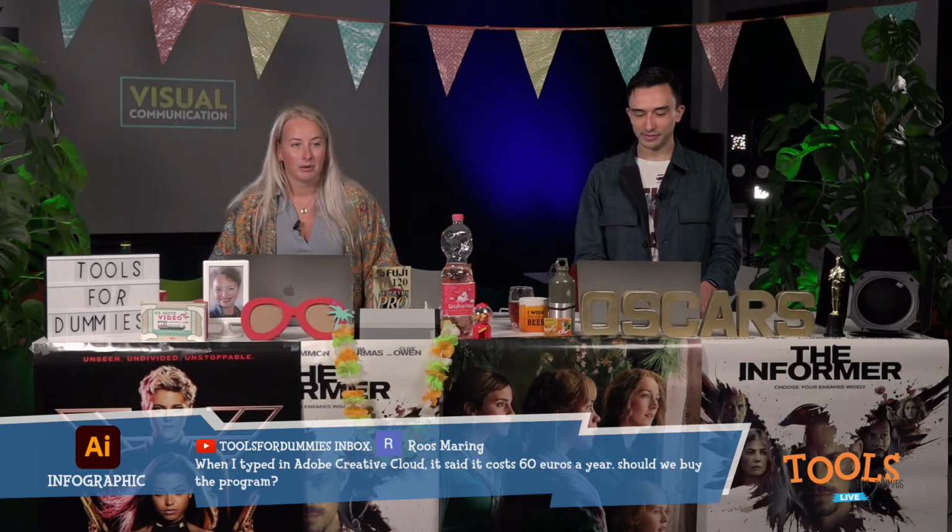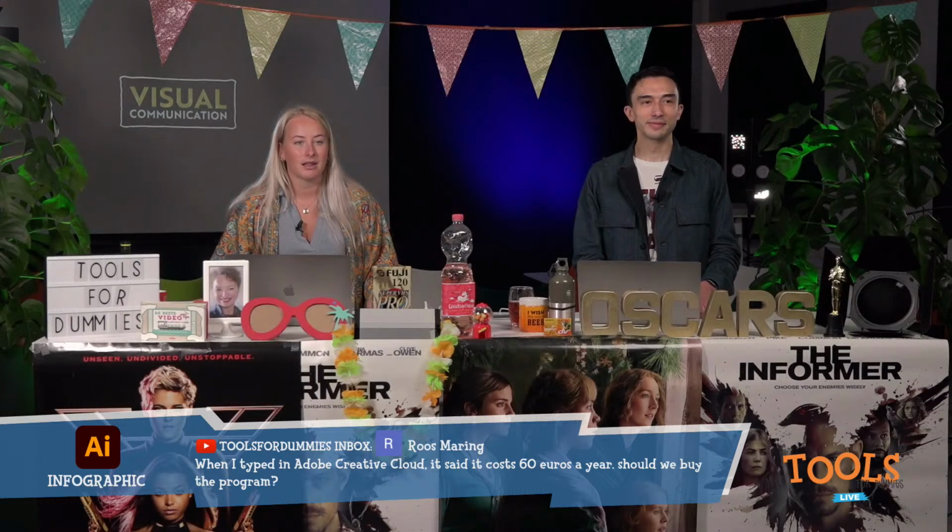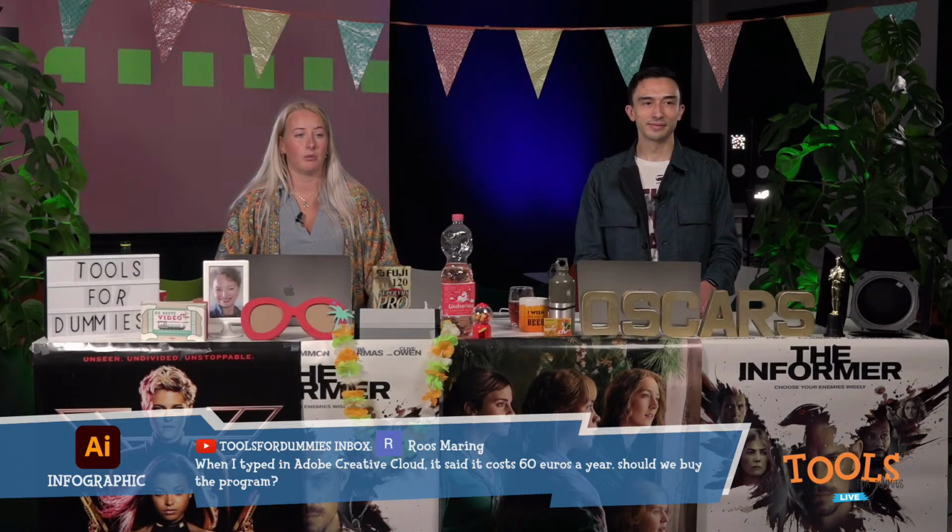Oh, question. When I typed Adobe Creative Cloud, it said it costs 60 euros a year. Should we buy the program? Then it's probably only for Illustrator, or only one application.